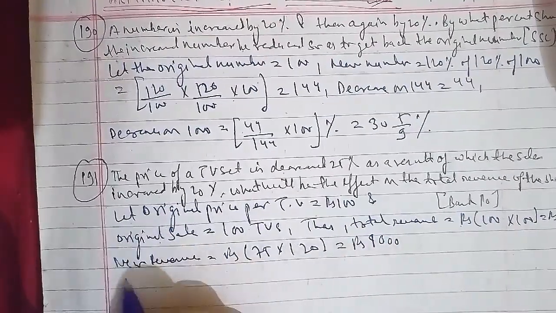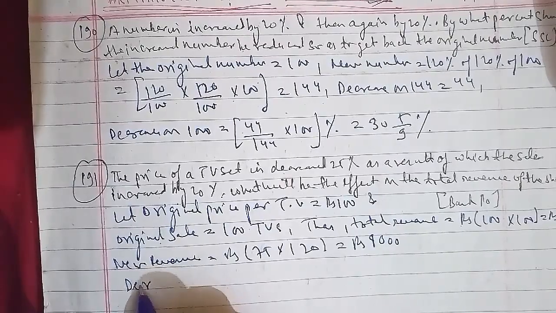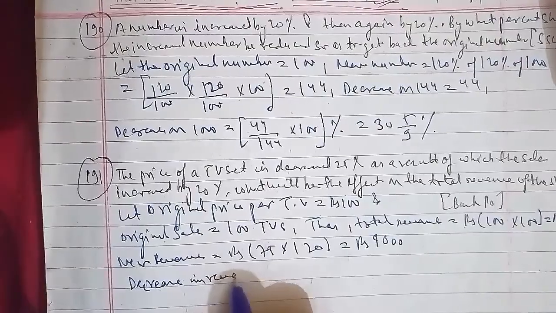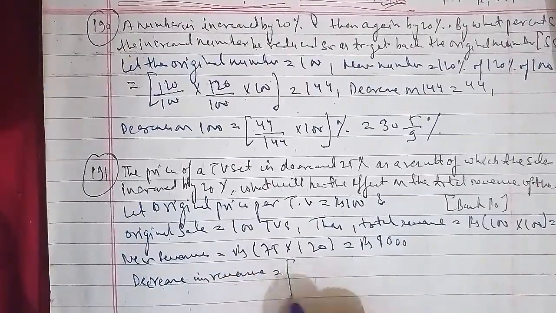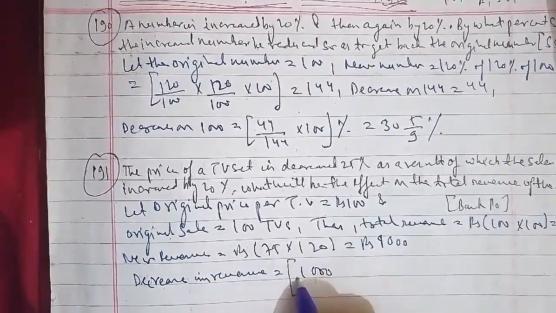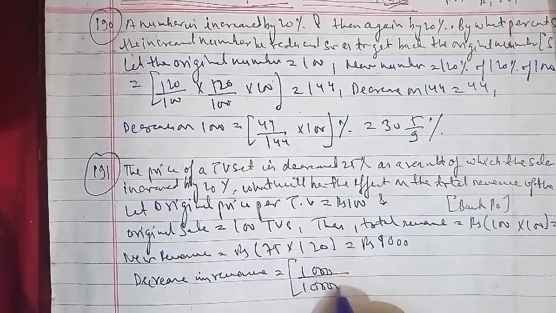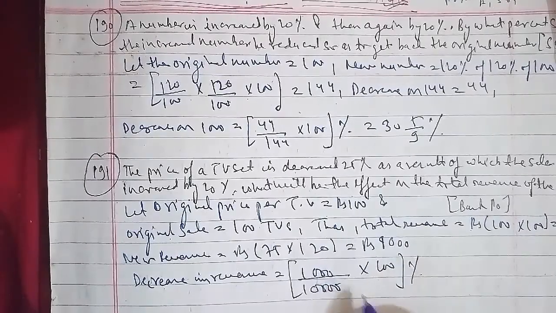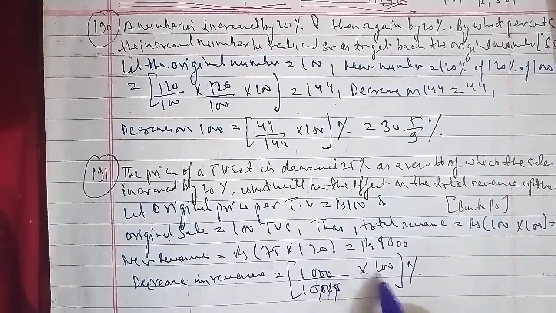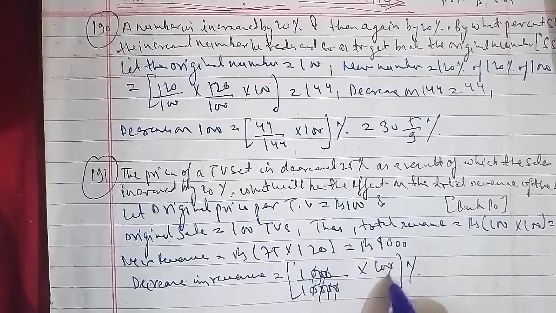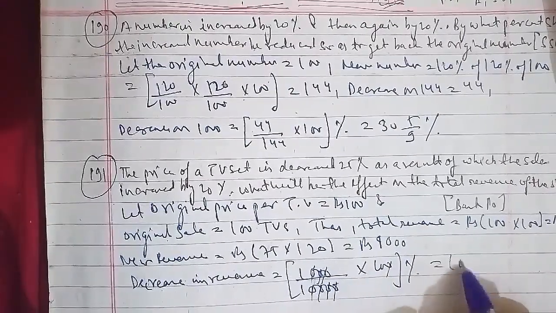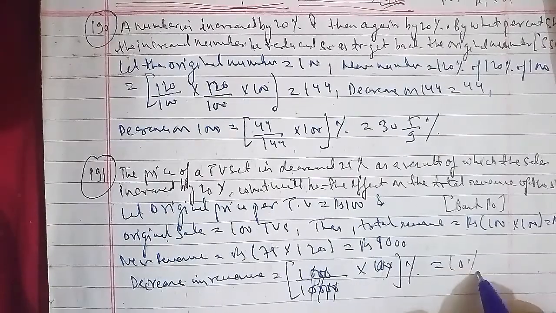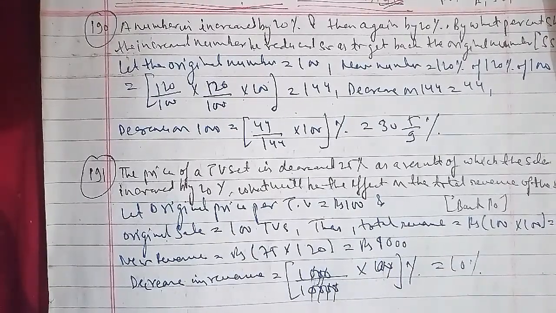So the decrease in revenue equals 1,000 upon 10,000 into 100%, which equals 10%. This is the 10% we have. Now we'll go ahead for the next question.